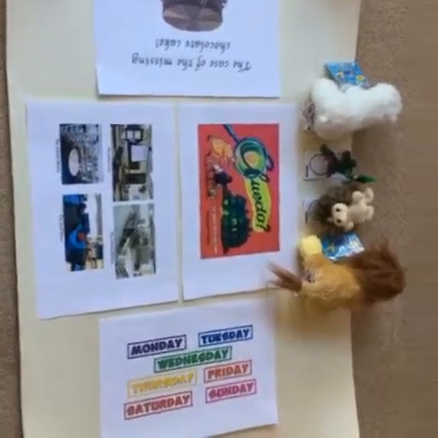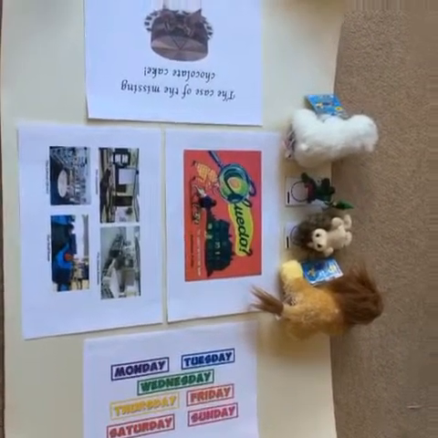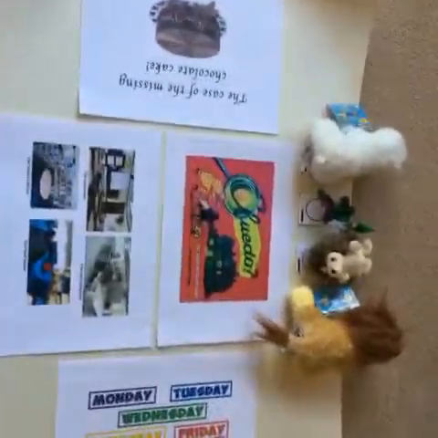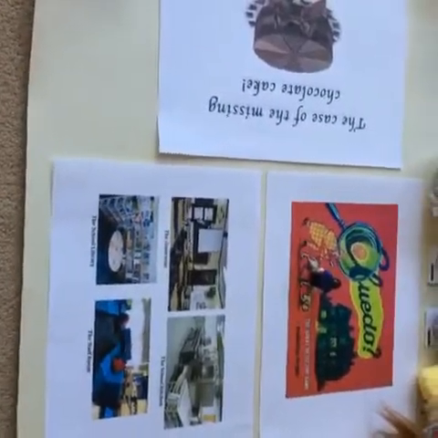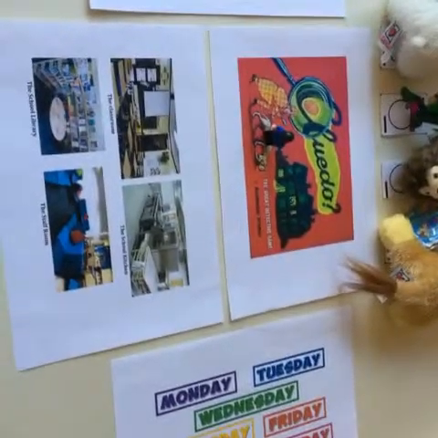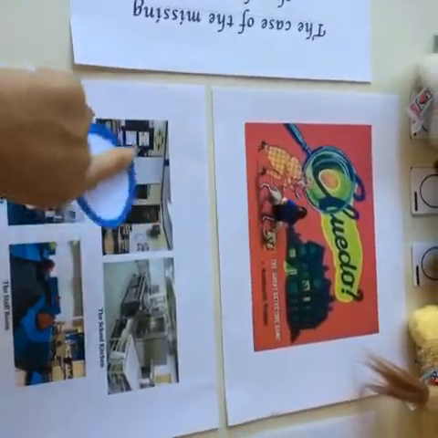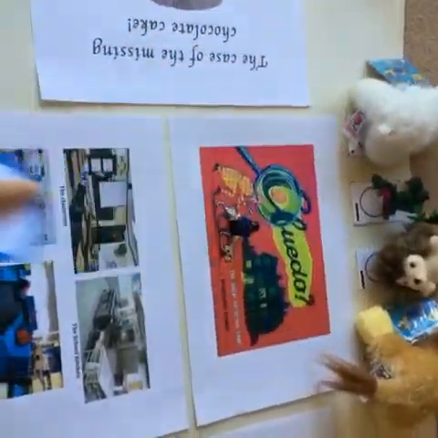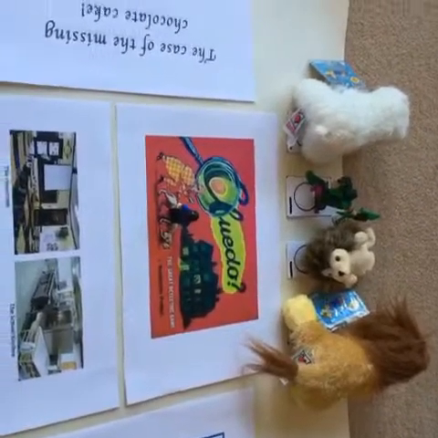I would get your children in partners and to work on different sections of the Cluedo game, and they could always write one of their answers that they think on a post-it note, and then they can put it on one of the sections. So they could put a post-it note into which one they think the crime happened, or the day of the week, or who they think actually was the victim or the criminal.